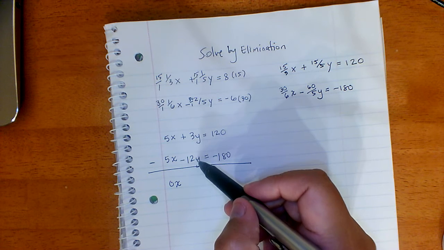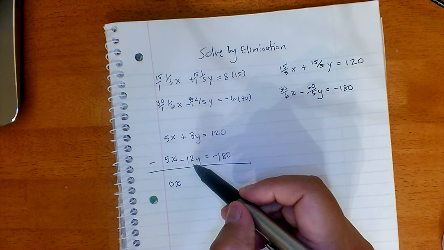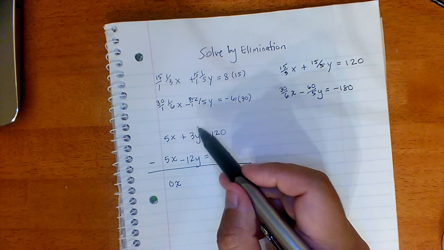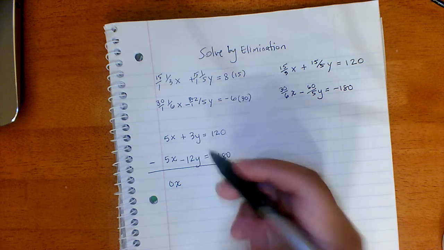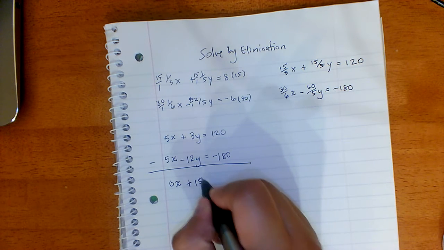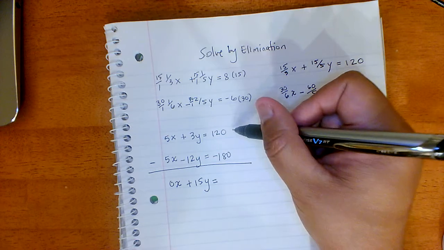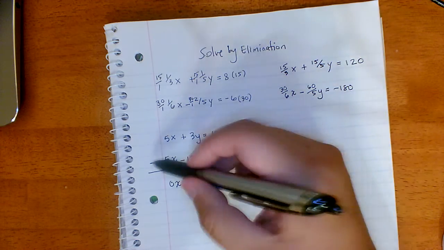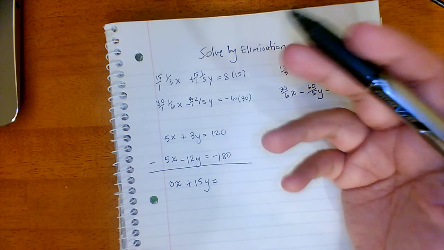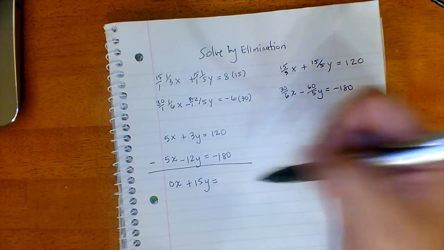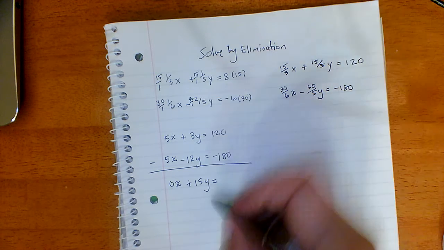3y minus a negative 12y. Well, that double negative makes this an addition. So 3y plus 12y now is what I have. So plus 15y equal to, I have 120. Again, this double negative, minus a negative 180, becomes plus 180. So 120 plus 180 is going to give me 300.